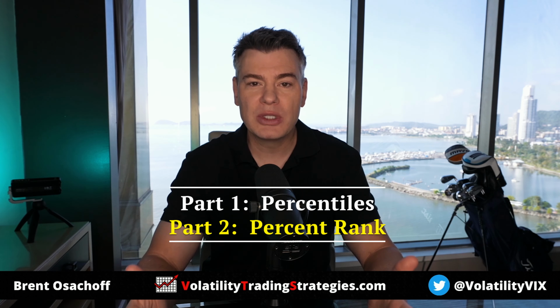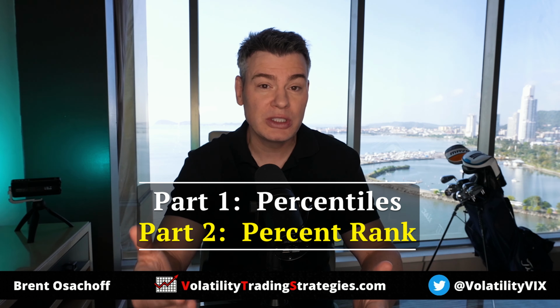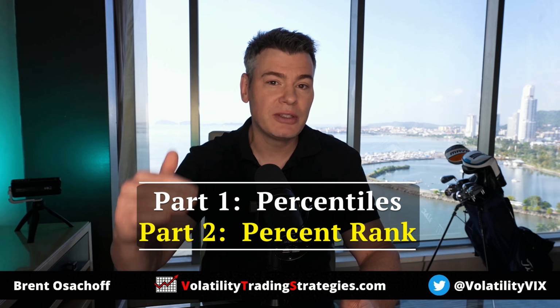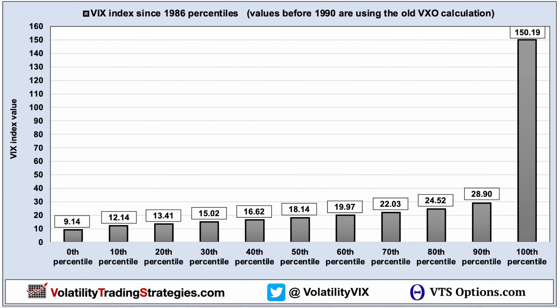So this one's a continuation of the last one that we did, where I was talking about percentiles and how useful it is for traders to be able to divide things up into sections to get a better view of where the common ranges are. The example I used was this one, where we can divide the VIX index data for the last 35 years into percentiles, in this case 10% deciles, to get a much better view of where those values fall.